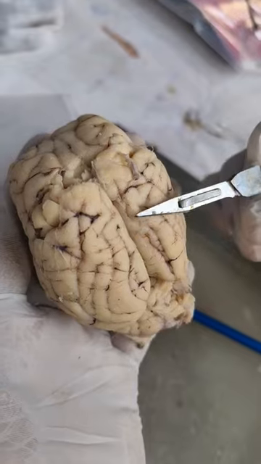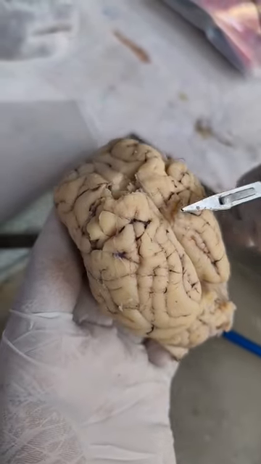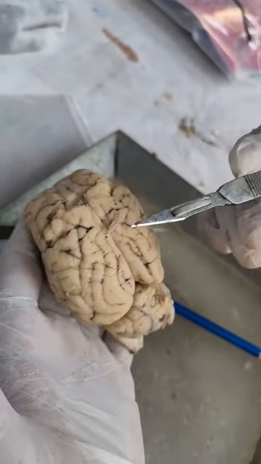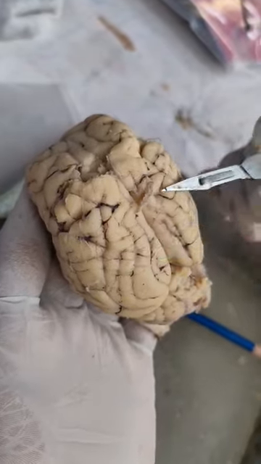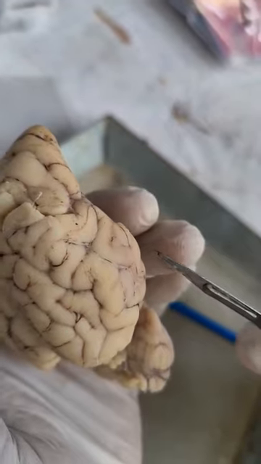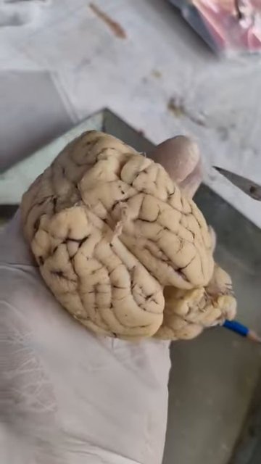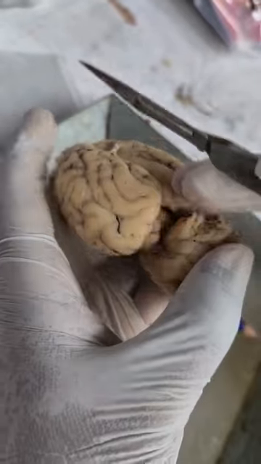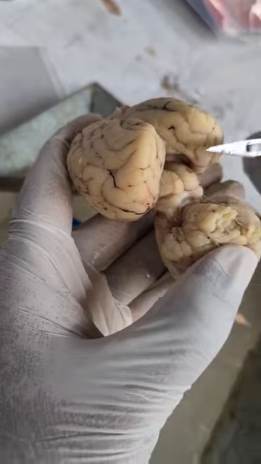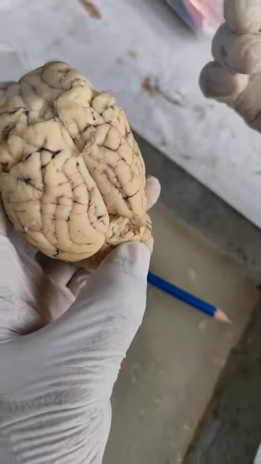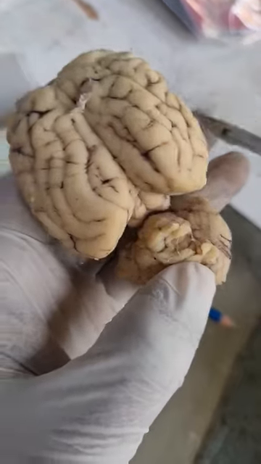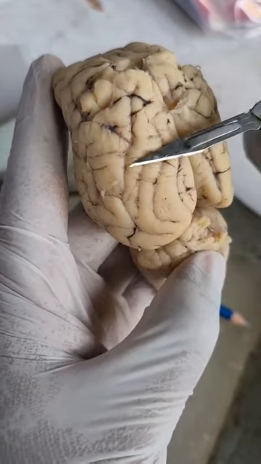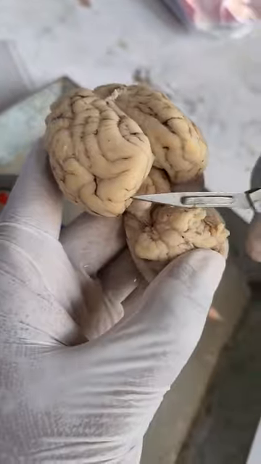Again, we will find four types of lobes in the brain. These two lobes are called the frontal lobes, and these two lobes are called the parietal lobes. These two bulged lobes, this one and this one, are the temporal lobes, and these two lobes are the occipital lobes. Frontal, parietal, temporal, occipital.